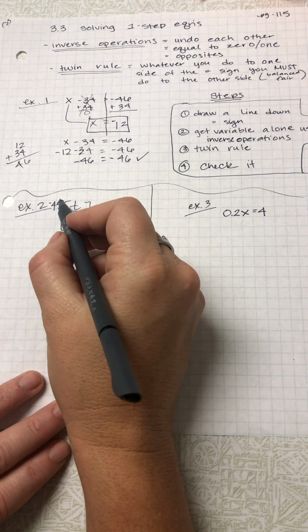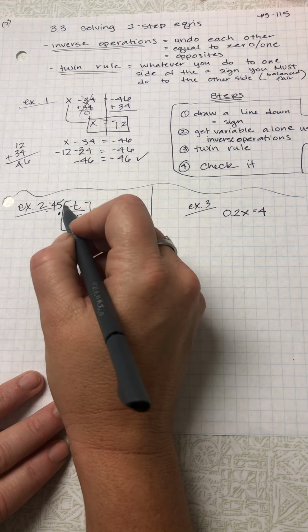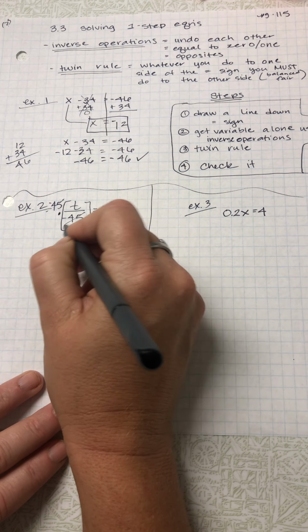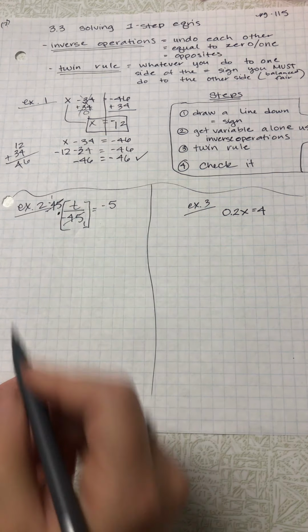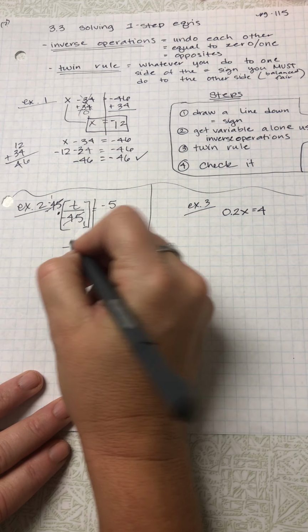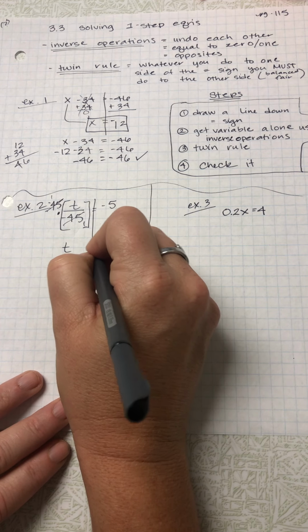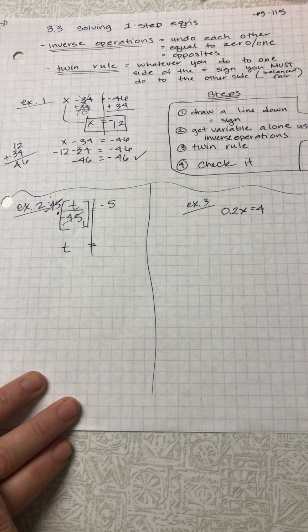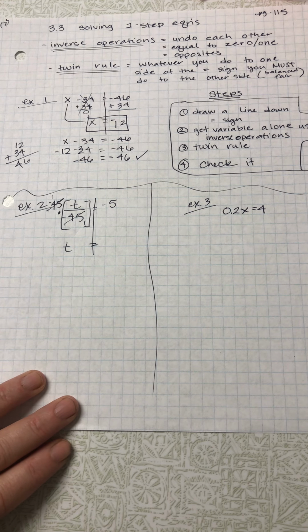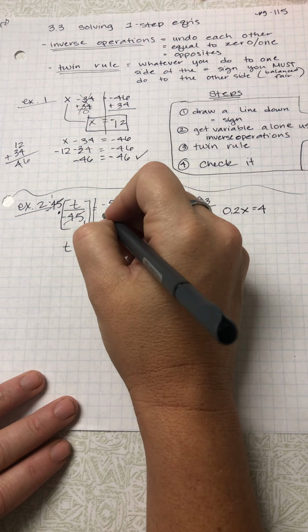And negative 45 on the top over negative 45 on the bottom is equal to 1. Those both cancel out. So on the left, I just have a t is equal to. On the right, I need to remember my twin rule.